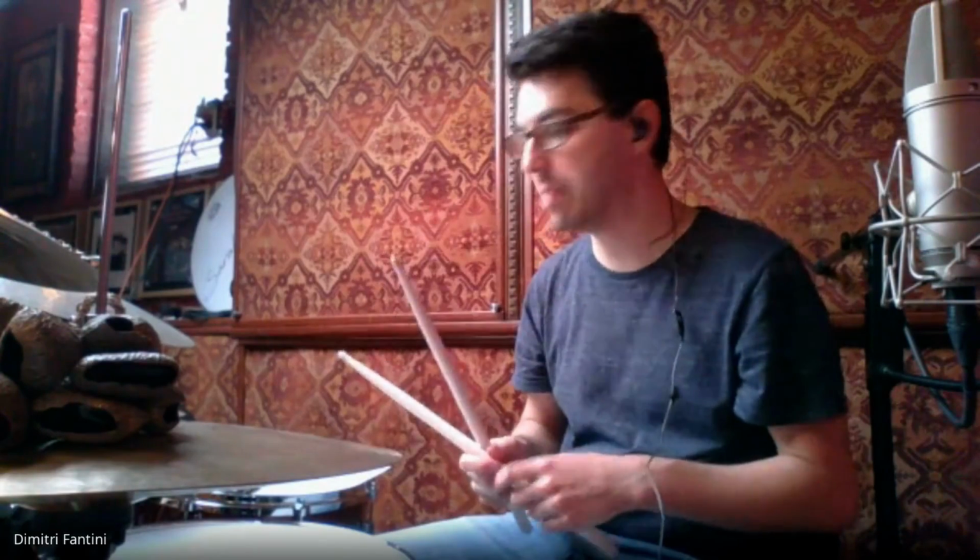A lot of you guys probably already work on this, so we're going to keep going from there. But a quick example. So 2 and 4 with a snare drum on top of eighth notes would be this. And stay the same the whole time, right?